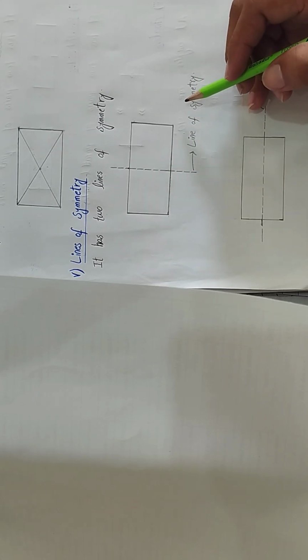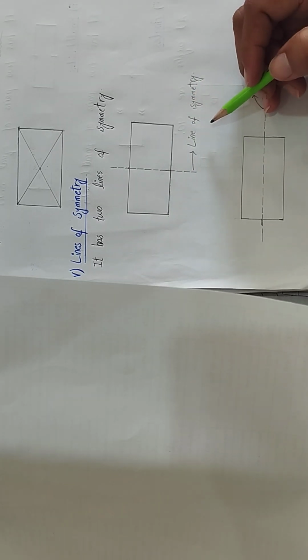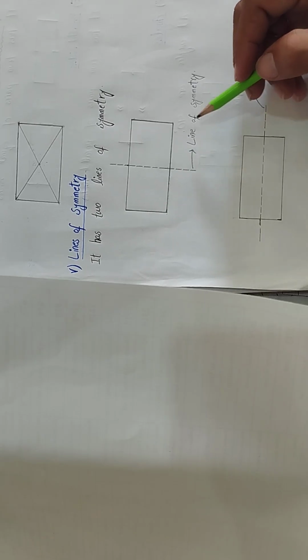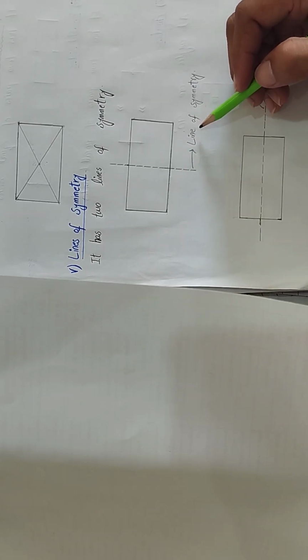Those 2 shapes must look like the mirror image of each other, which means if we take one part and if we fold it along the line on the other part, both the parts must fit onto each other.